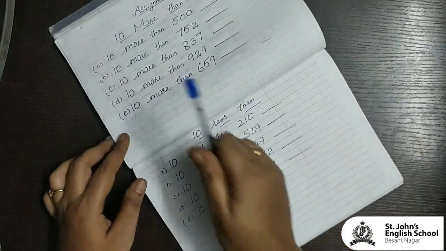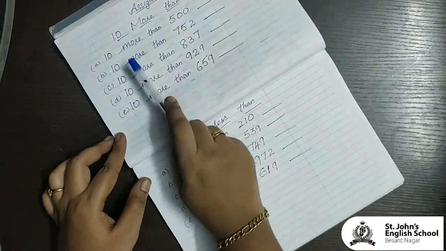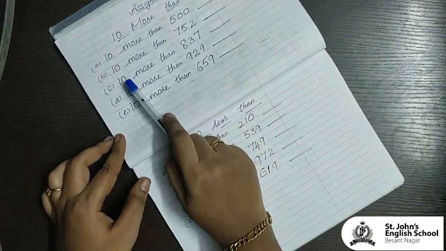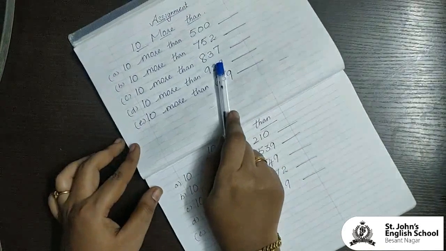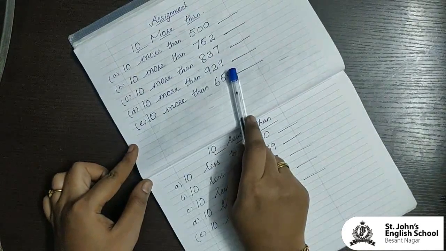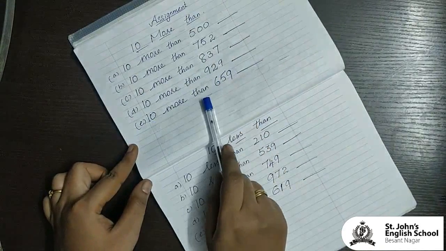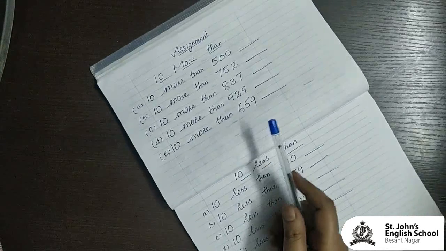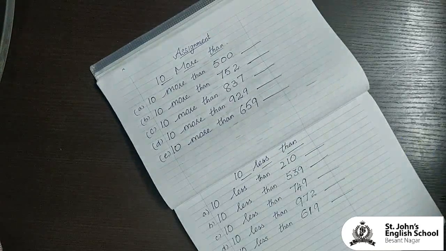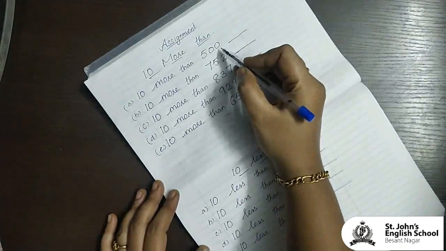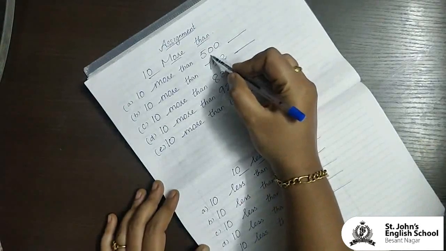So here we see 10 more than 500, 10 more than 752. The third sum, 10 more than 837, and the fourth sum, 10 more than 929, and the last sum, 10 more than 659. So what is the first step? How will we do the assignment? Whichever number is there in the tens place alone, you have to underline. One sum I will do. Listen.